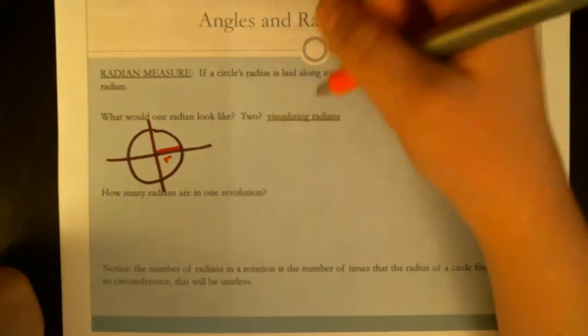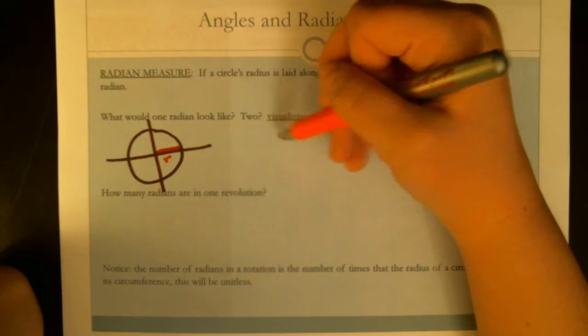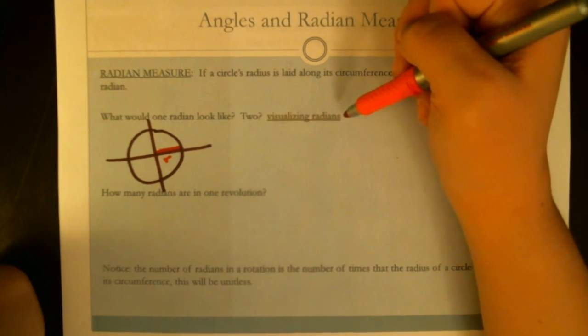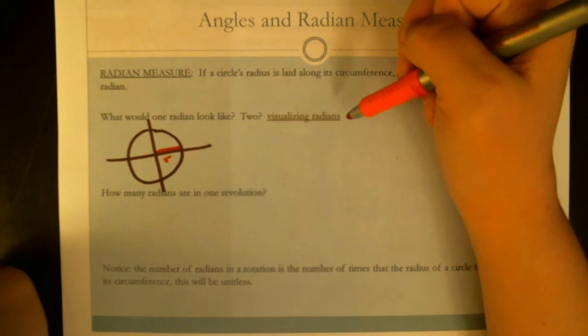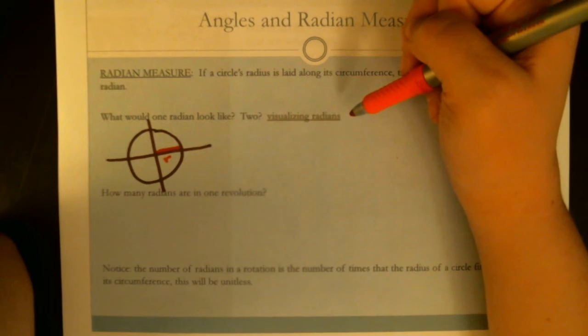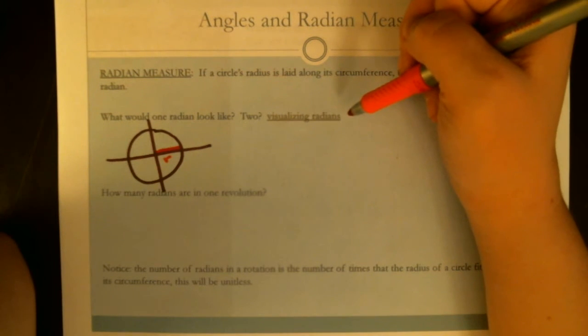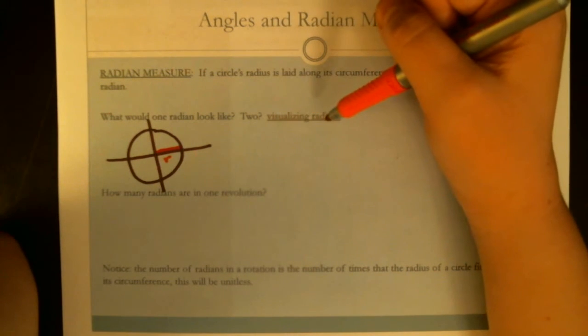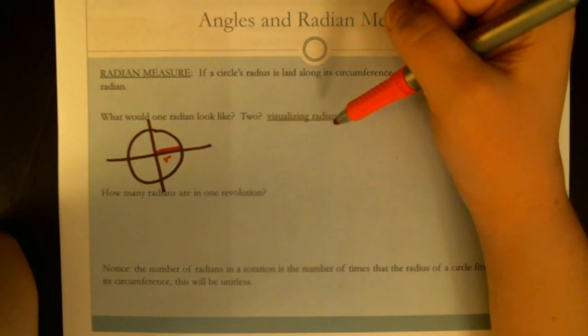So we take this length. For visualizing radians, there's a link for this in WAMAP. I'm not quite cool enough yet to switch back and forth between webcam and screen capture. But it is in WAMAP, so if you want to see a little more high-tech version of this, check it out. It's really nice.